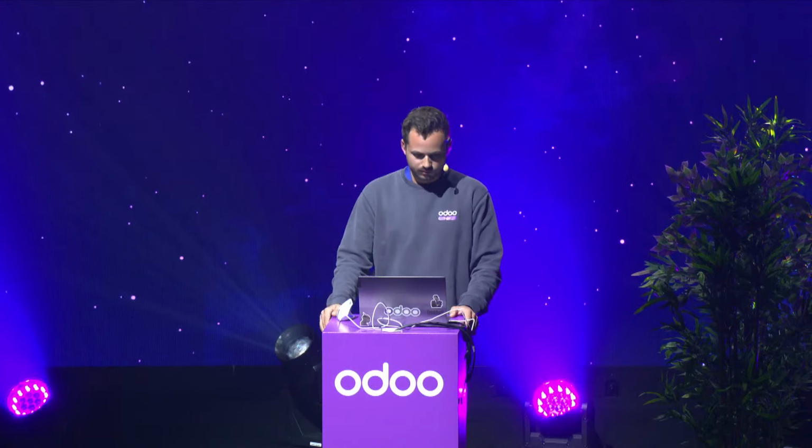So the goal is not to say you can't use Studio. Of course, Studio is there and it's a great tool if you want to create an application and if you need to create an application, but it's not the solution to everything. And most of the time it's easier to change a little bit the way of working than changing completely how the standard works.